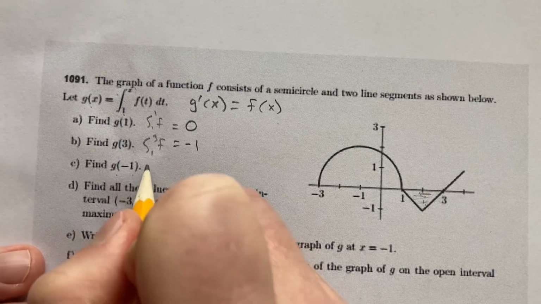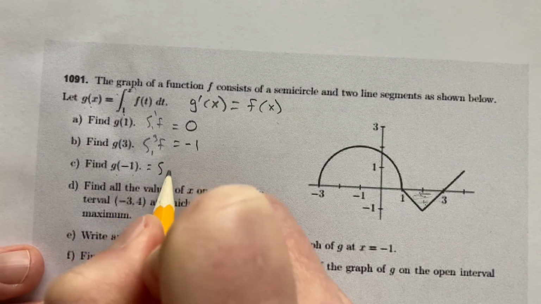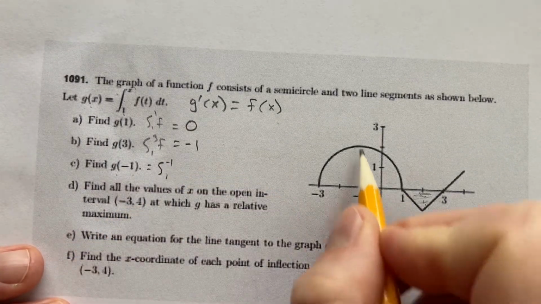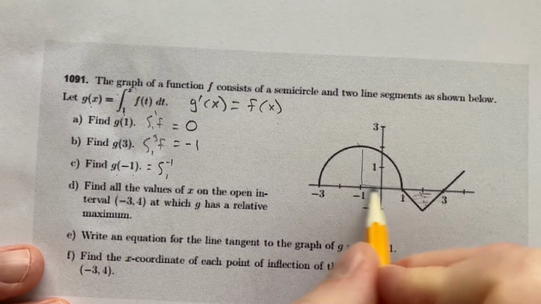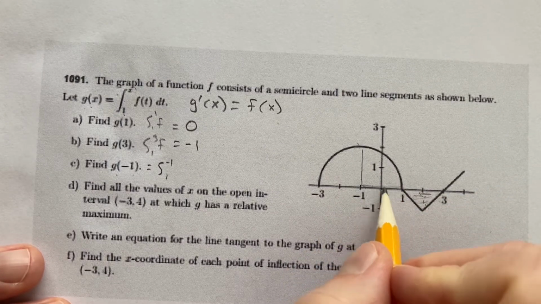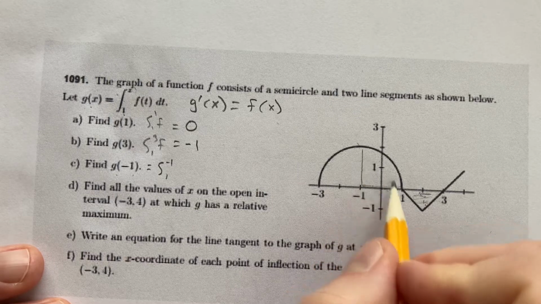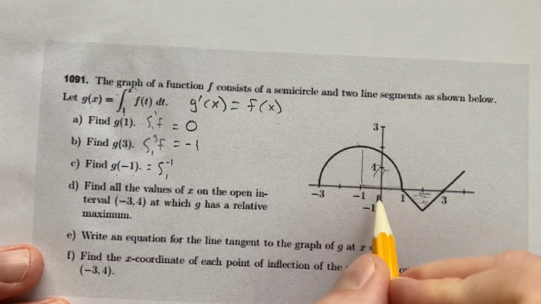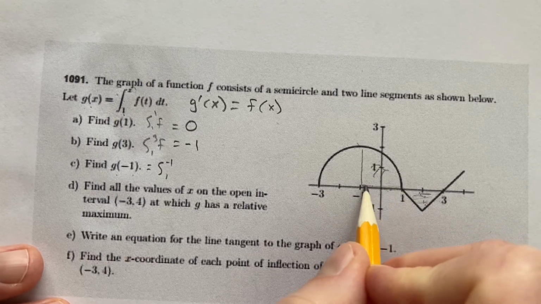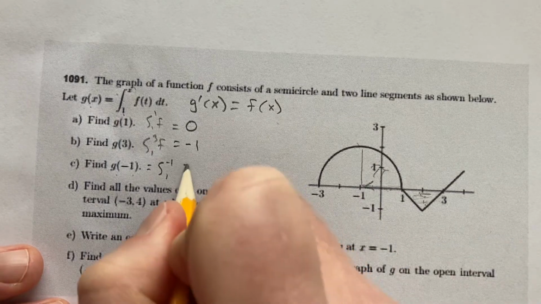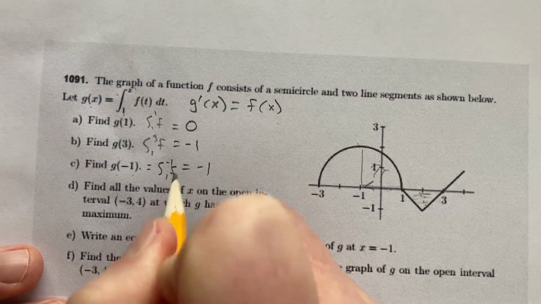G of -1, same idea. We're going to go from 1 to -1. So from 1 to -1 would be this quarter circle. It has a radius of 2. So pi times 2 squared is 4 pi. I just want a quarter of it. So that would be pi. But I did go in the negative x direction to get there. So it'll be a -1 then.